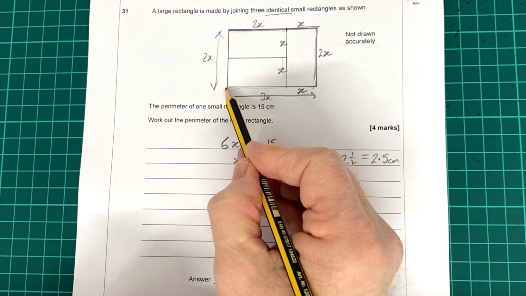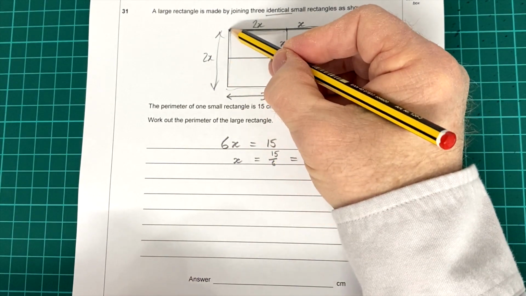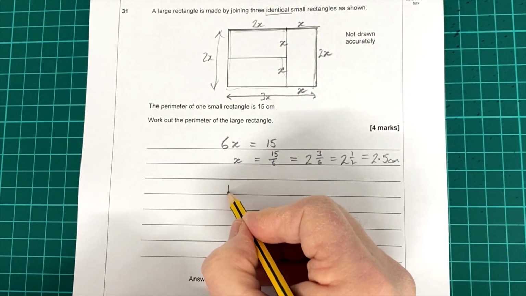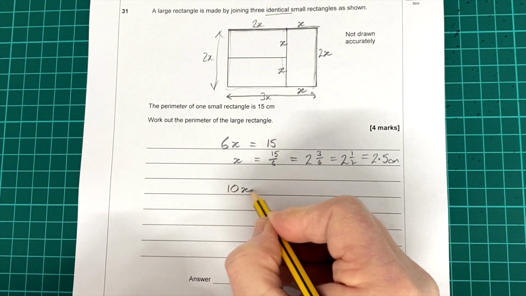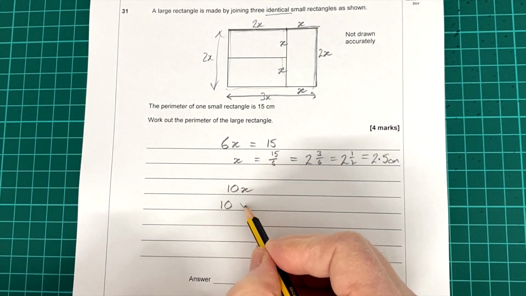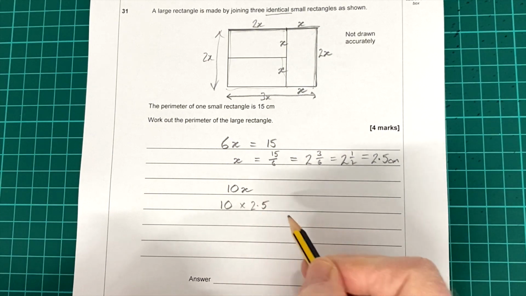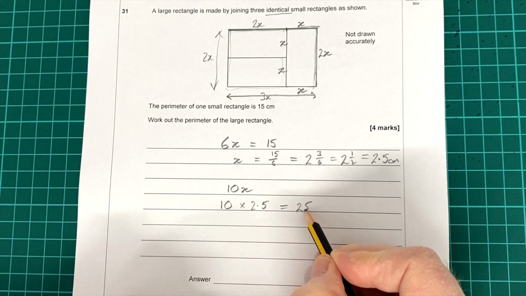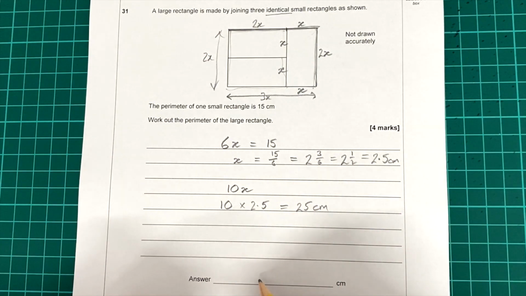Another 3x gives us 8x. Another 2x gives us 10x. The perimeter is 10x. Now x is 2.5. So we need 10 times 2.5, and that, of course, is 25 centimeters. So the perimeter of the large rectangle is 25 centimeters.